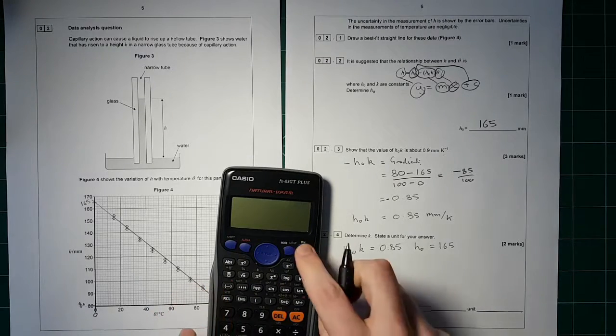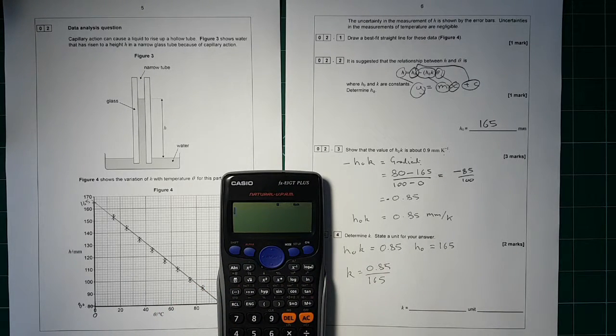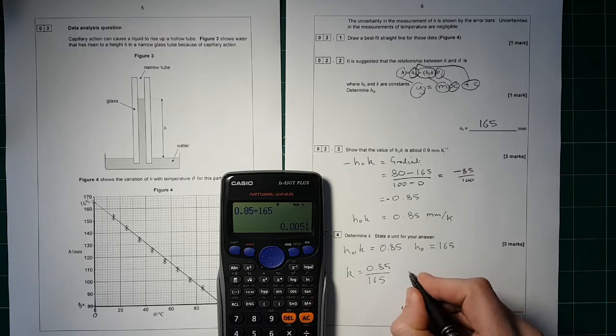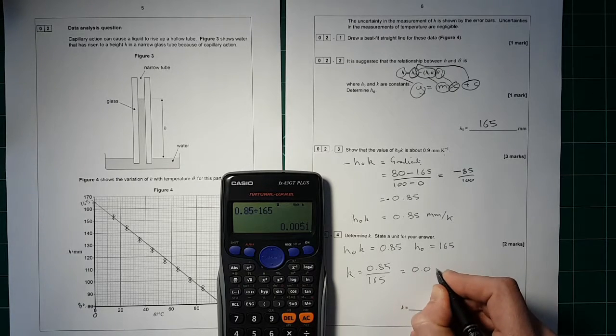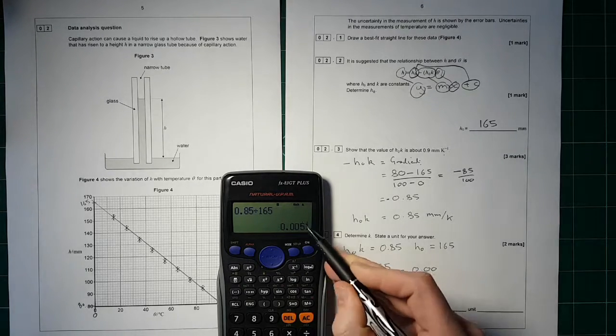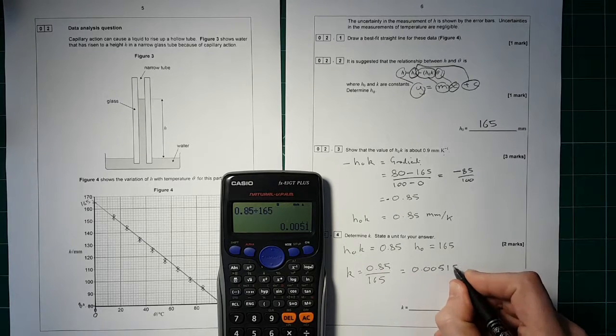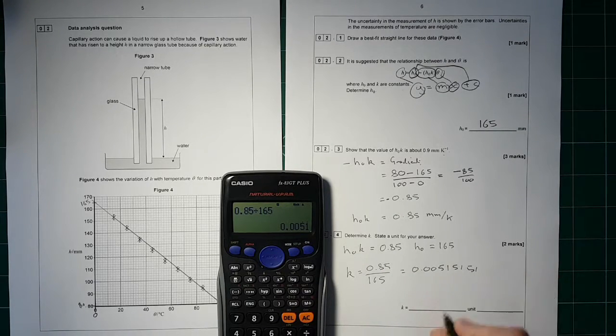So I get the calculator out. 0.85 divided by 165 gives us 0.00, and notice the dots there, so that's 515151.